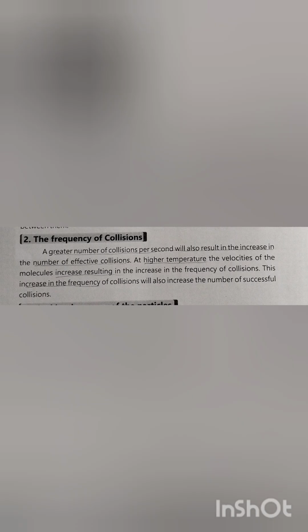Point 1. An increase in the number of collisions occurring per second, the frequency, directly increases the number of successful effective collisions. Temperature effect: at higher temperature, the velocities, the speed of molecules, increase, causing them to collide more frequently.